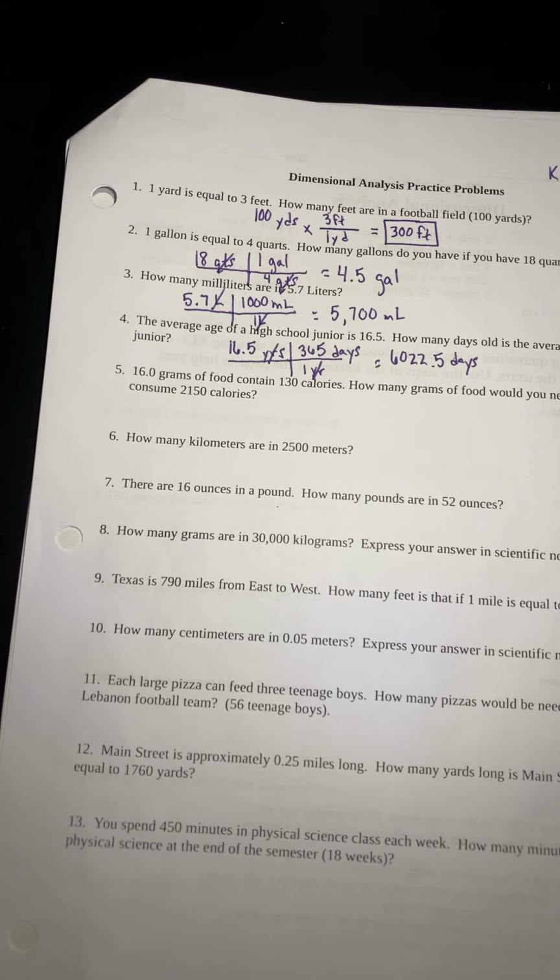Number 5. So, Peyton, you asked earlier, why do we have to worry about the ones on the bottom? Okay, so this is an example where you're using an equality where neither the top nor the bottom is a 1. It says 16 grams of food contains 130 calories. That is your equality. 16 grams equals 130 calories. This says how many grams of food would you need in order to consume 2,150 calories.